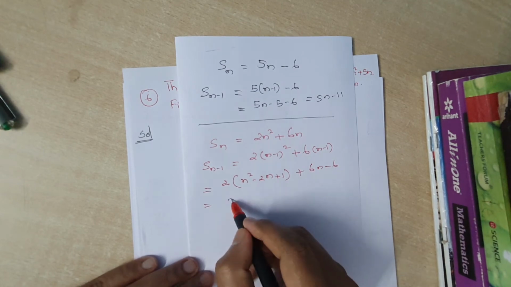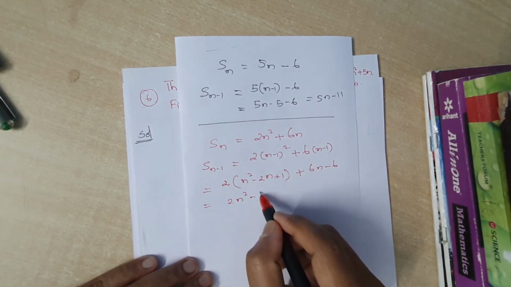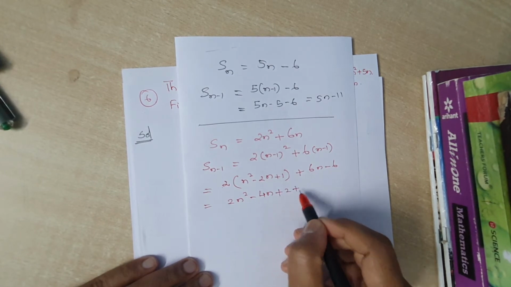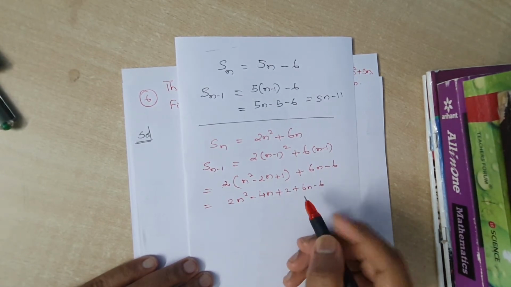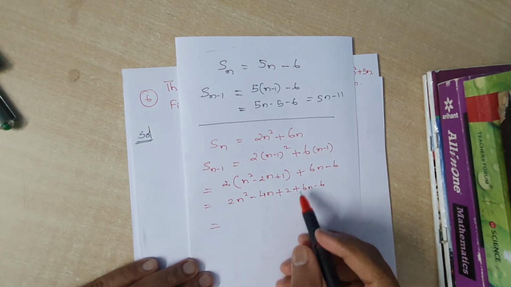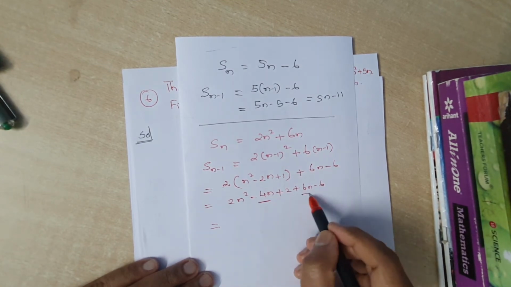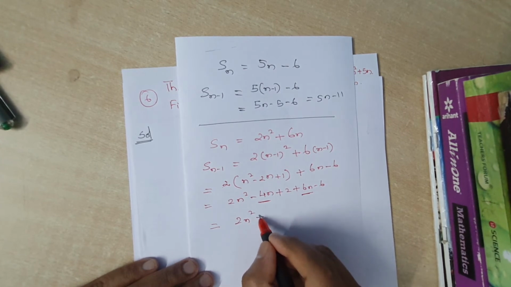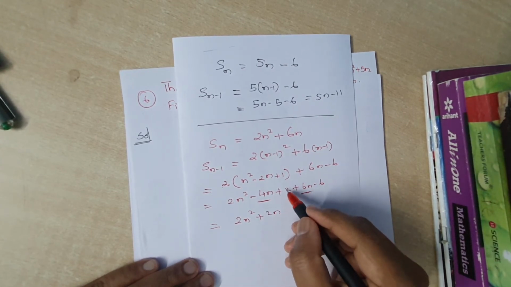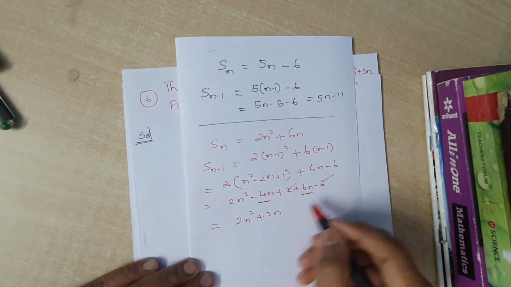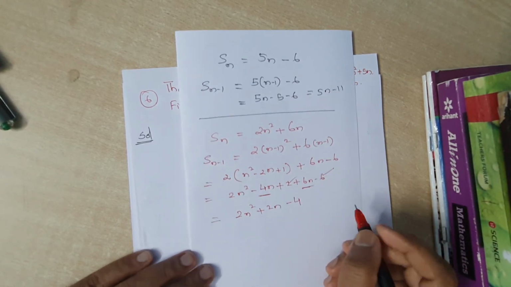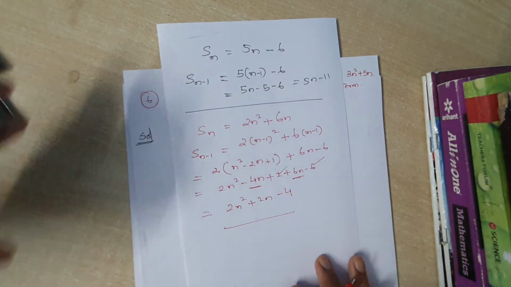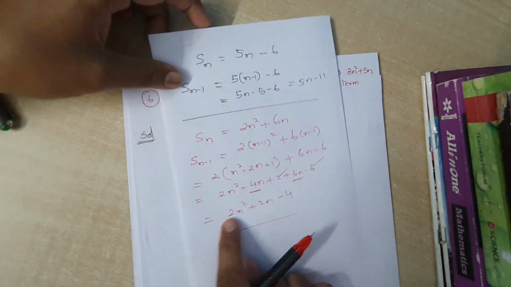After that you can write 2n square minus 4n plus 2 plus 6n minus 6. Then this minus 4n and 6n will become plus 2n, and this 2 and this minus 6, 2 minus 6 is minus 4. After simplification, this is the answer. So this is what Sn minus 1 is.